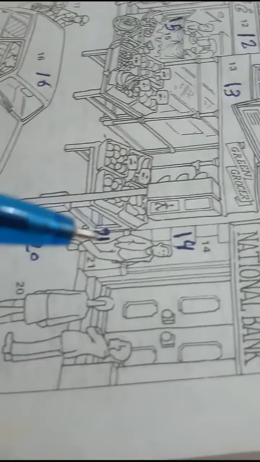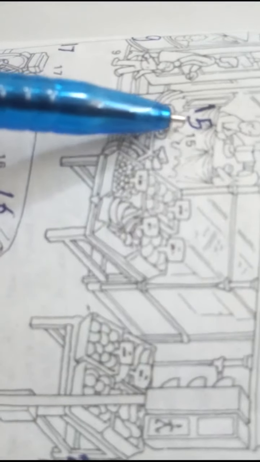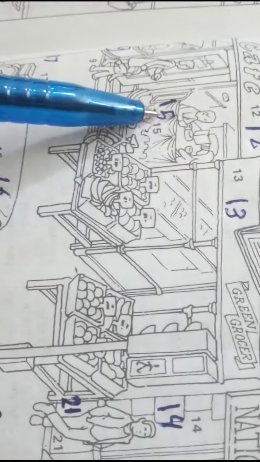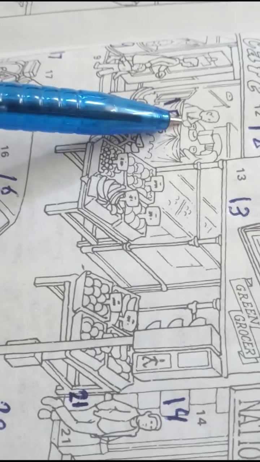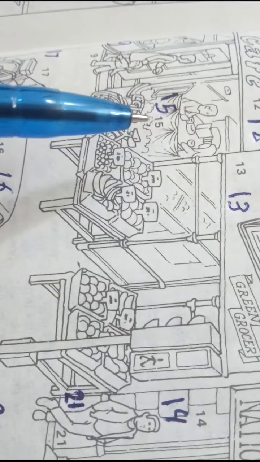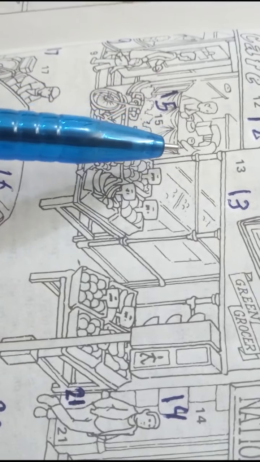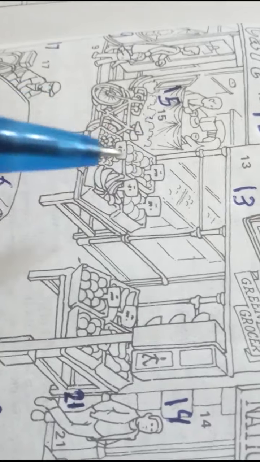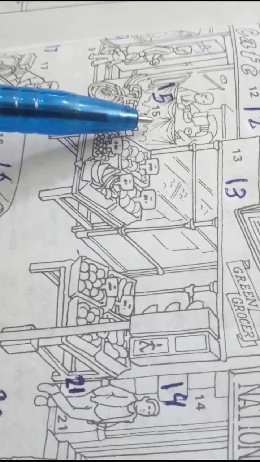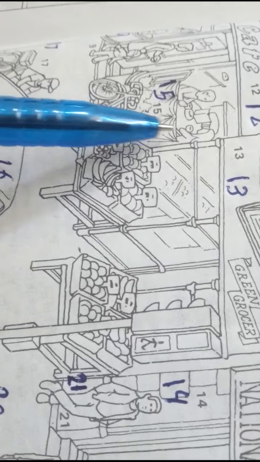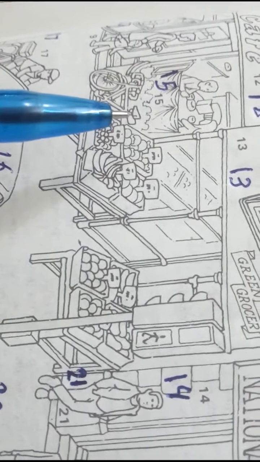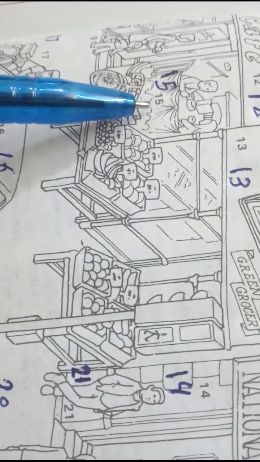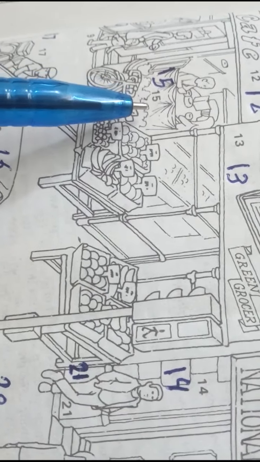Picture number 15. What did you see? I can see a boy and a girl inside the cafe, having a cup of coffee.